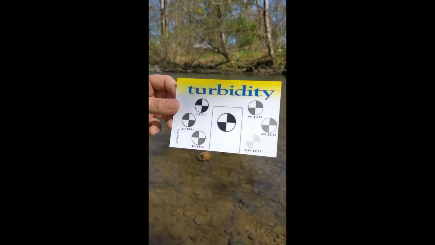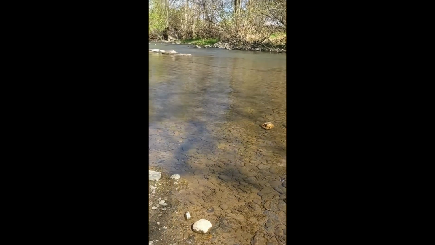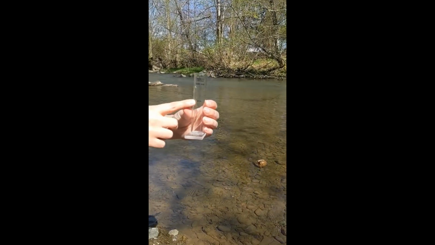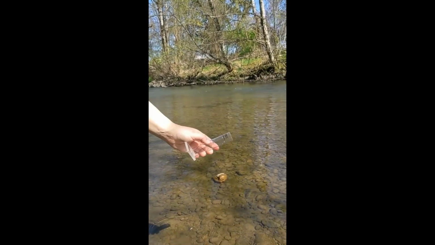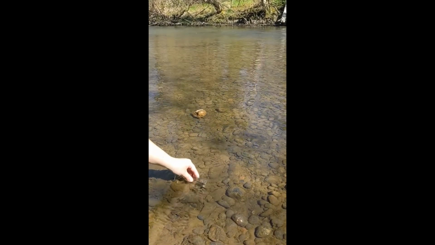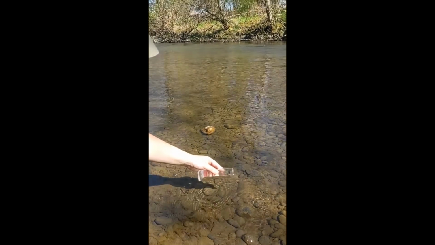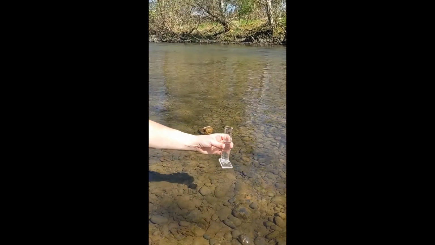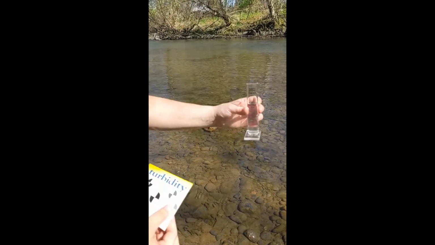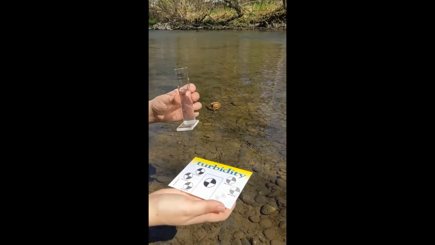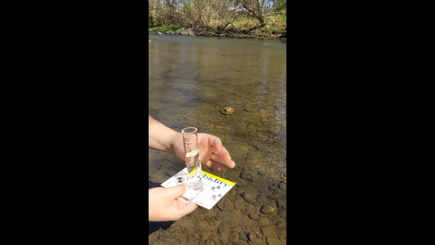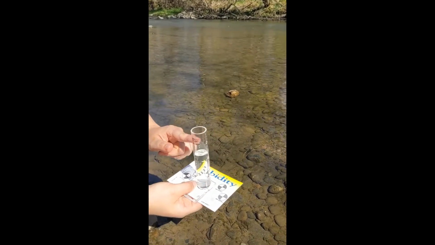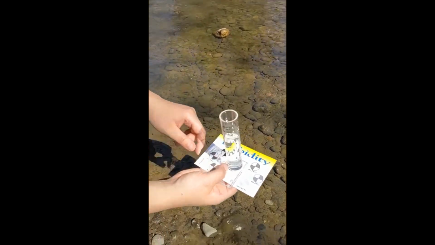So for this test, it's a fairly simple test. What we're going to do is take this tube and fill it to the 25 millimeter mark here. So I'm going to fill that with the creek water here. All right, so it's about at the 25 millimeter mark. And then what we're going to do is take that card you saw earlier, and see how it has an outline there? We're going to place our tube to match the outline. So you want the whole tube to be over that middle Secchi disc.